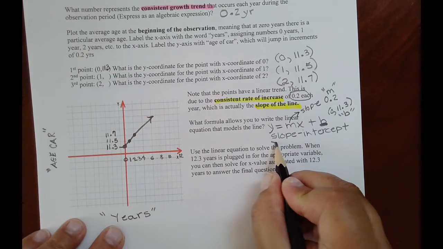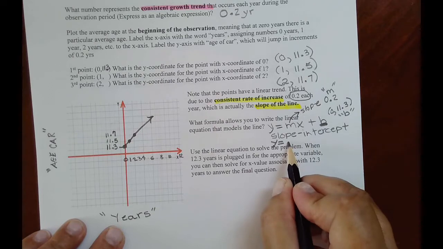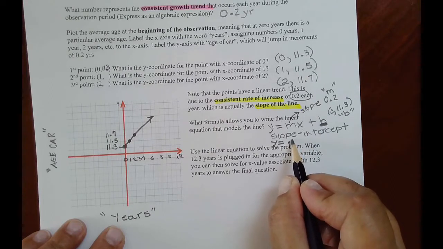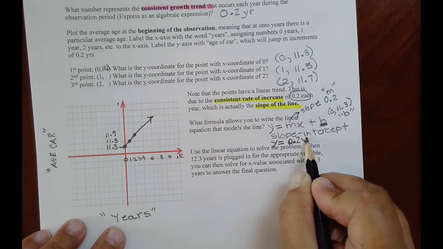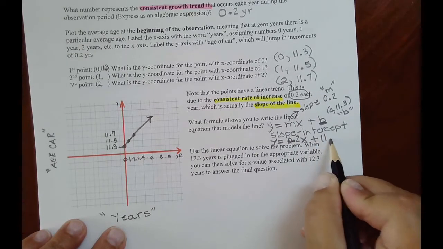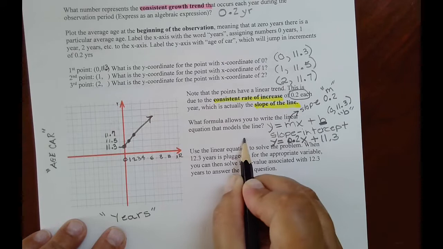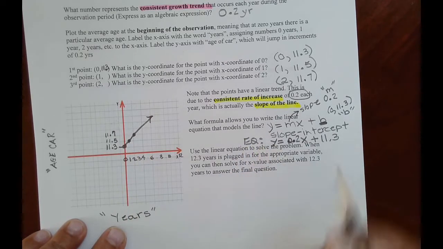So writing this more specifically, it would be y is equal to your slope or your consistent growth increase, that 0.2. So we'll put that in as m. It'll be the coefficient of x plus the 11.3. This is the equation that represents the line that you're seeing here visually.